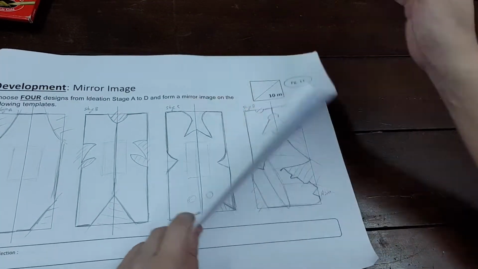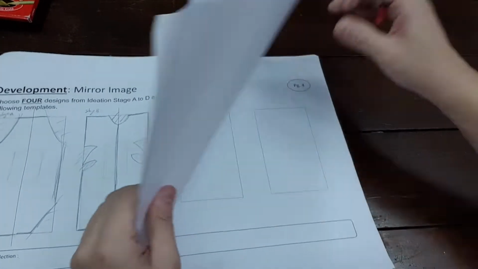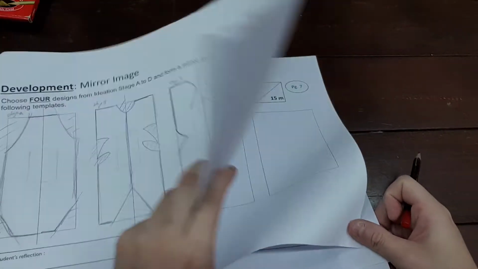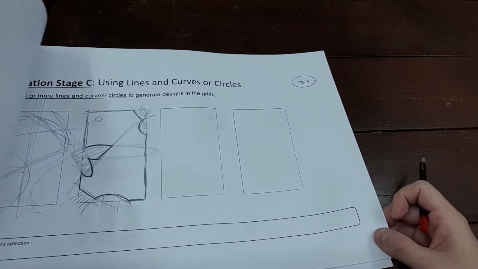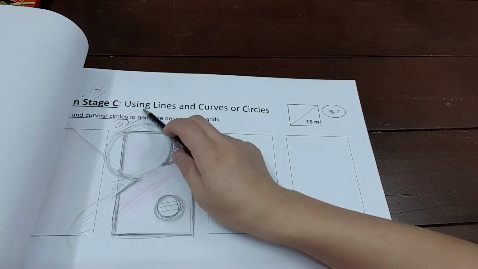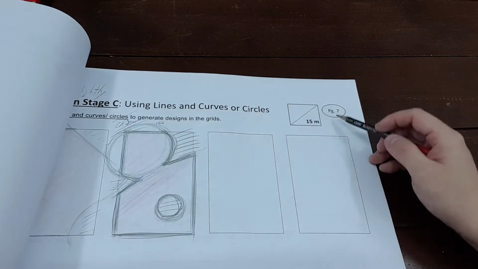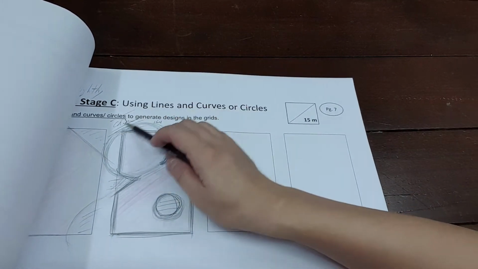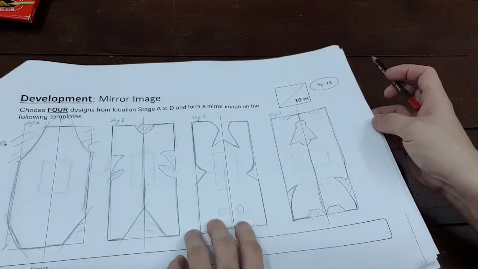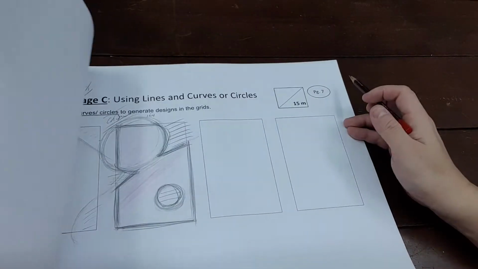Stage C will be your last week's work, that you borrow from pages 7 and 8. So you can see here, if you have chosen this idea on page 7 for stage C, you just indicate that you have chosen it. And I just want to show you that it is the part that you actually have chosen.